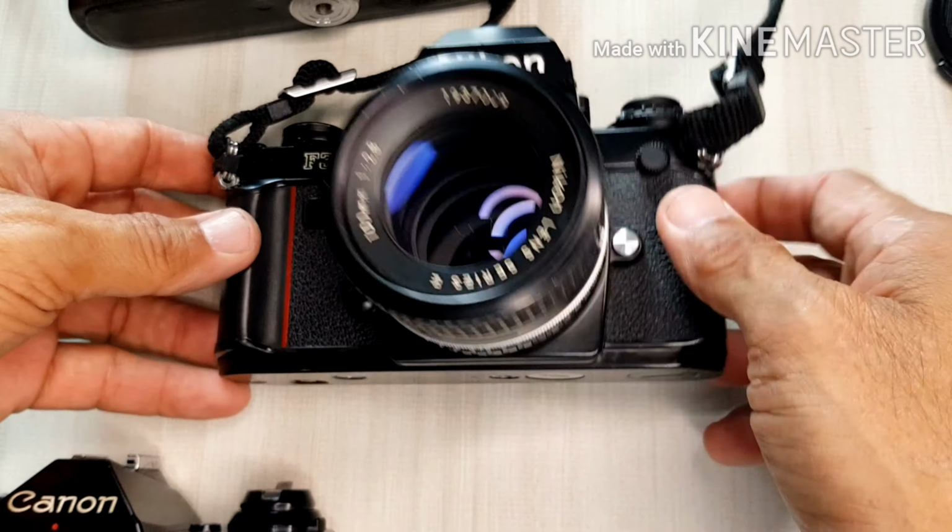But when it comes to SLR cameras, it is very crucial for you to have a good quality lens, because seeing through the lens, looking through the viewfinder, you can see the image that is being taken by the lens.